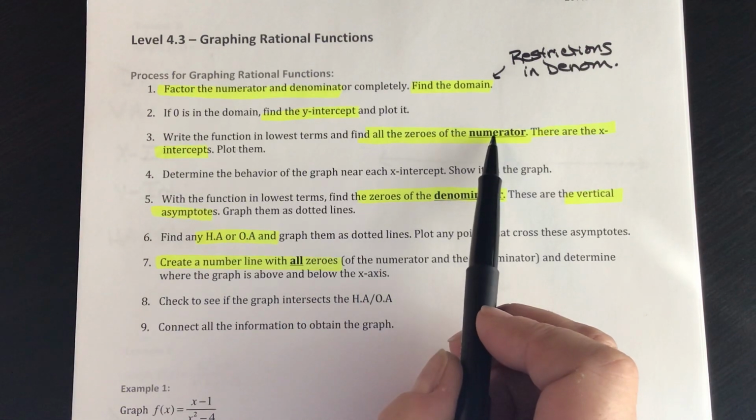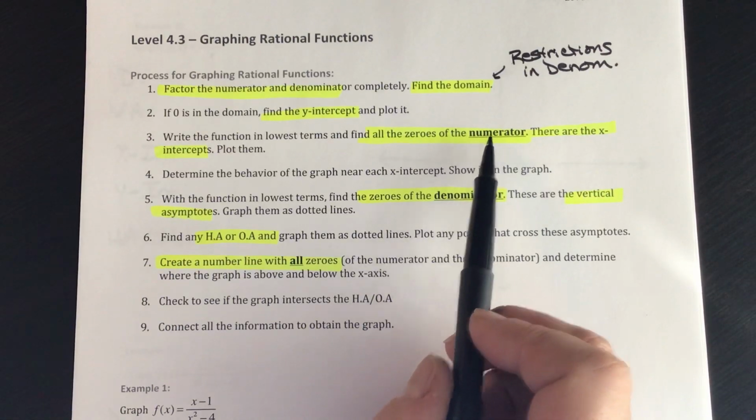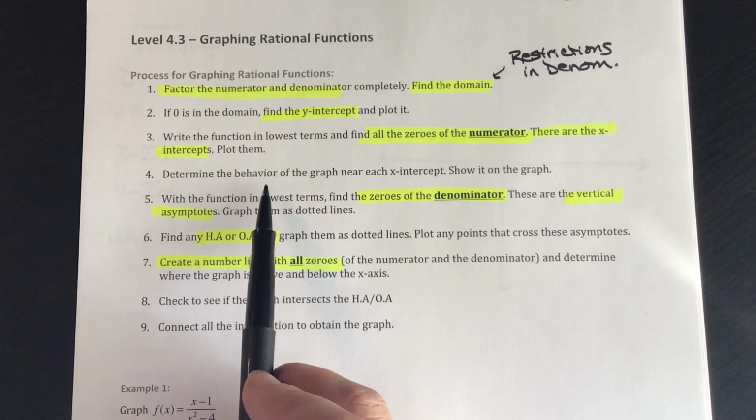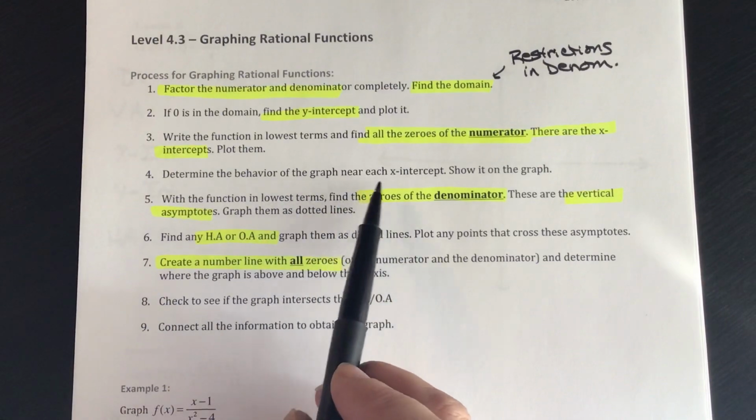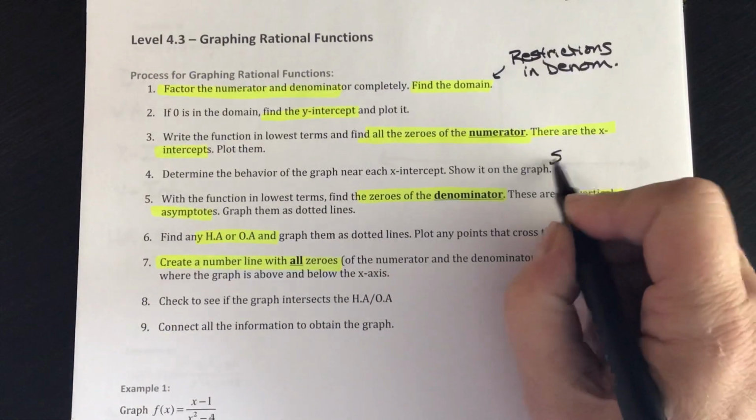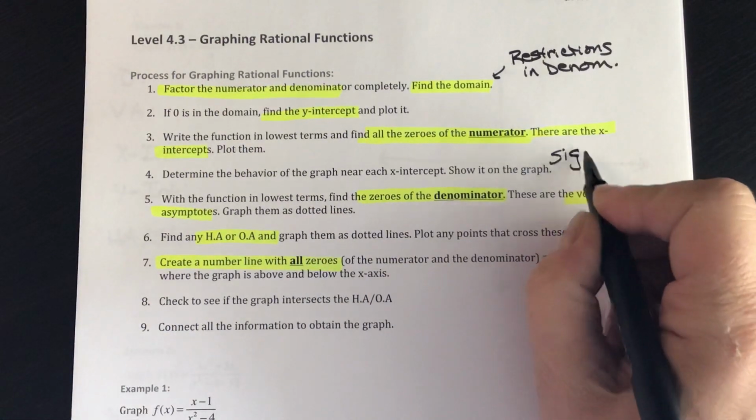Okay, anything that makes the numerator equal 0 will be an x-intercept. We're also going to look at the behavior of the graph near x-intercepts, and actually we're going to do this on a sign chart.